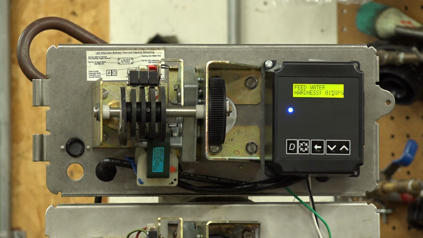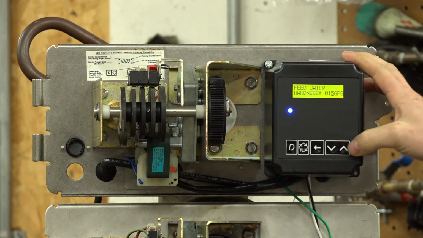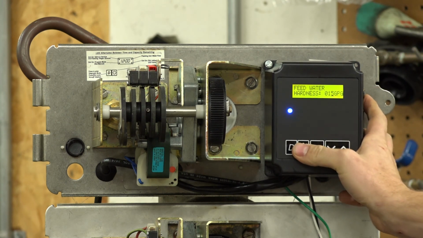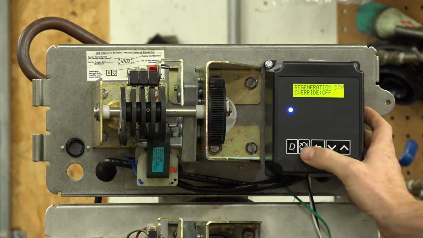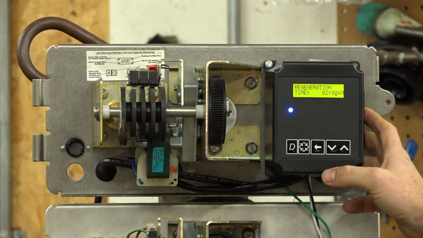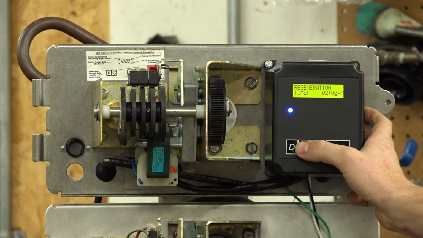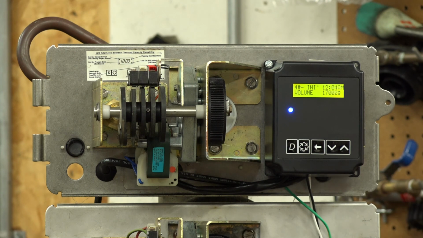It'll say English, and then it gives you the option for changing your hardness. Then it gives you your regeneration day override. So if you want to set day override, that's where you can set that. It does give you your options for your regeneration time, and then you're back. That's what we would consider the installer settings.